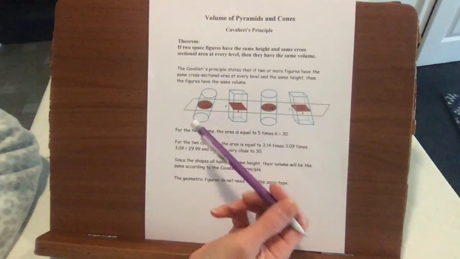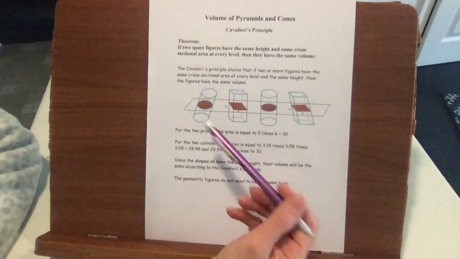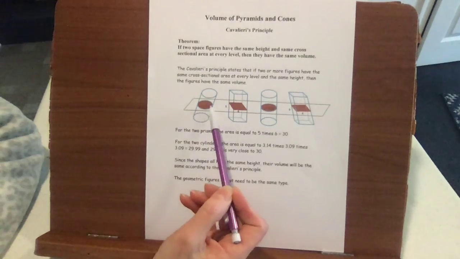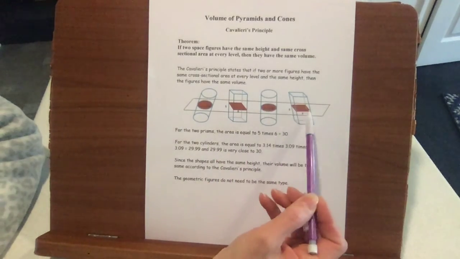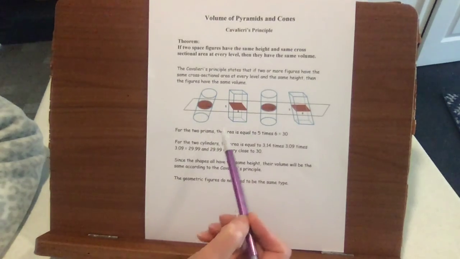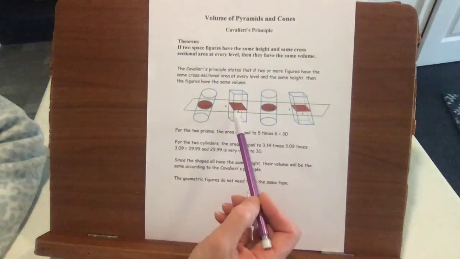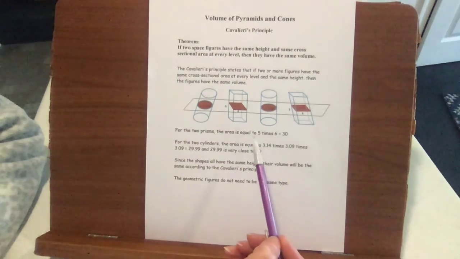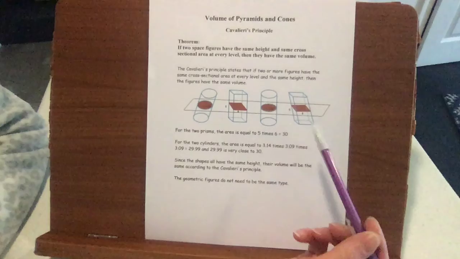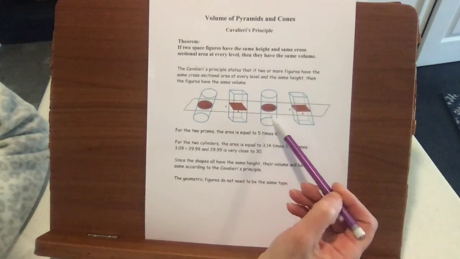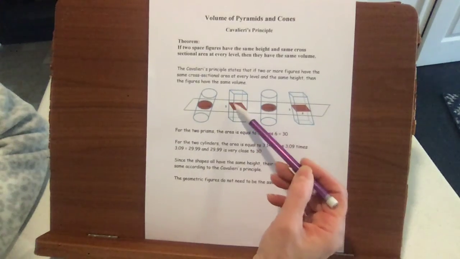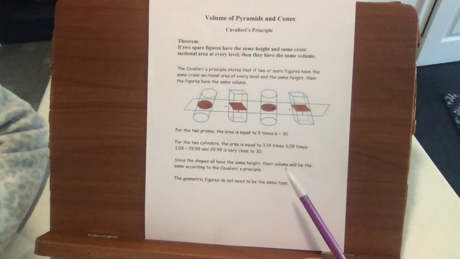So basically, we have here some cylinders and some rectangular prisms. The cross sections are what are outlined in red. At every point, you have the same cross section, circular for the cylinders and rectangular or square for your rectangular prisms, depending on how you are intersecting that plane. As you stack these up, if they're the same height and they have the same areas for every cross section, then you're going to have the same volume for each one of these.